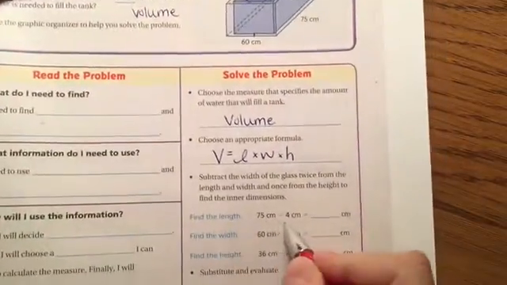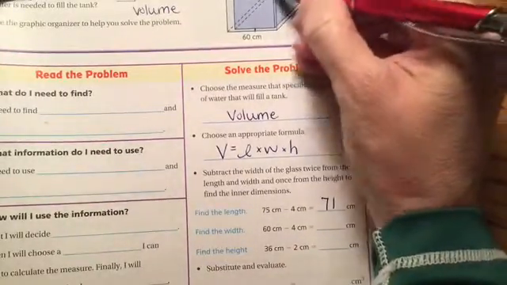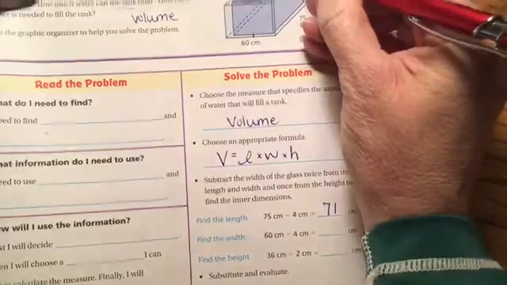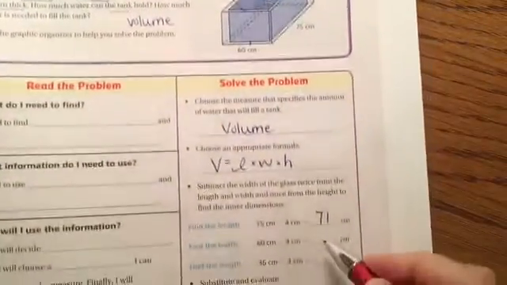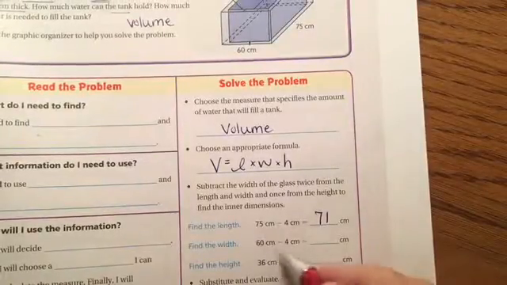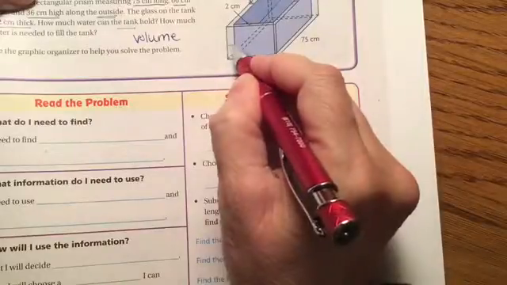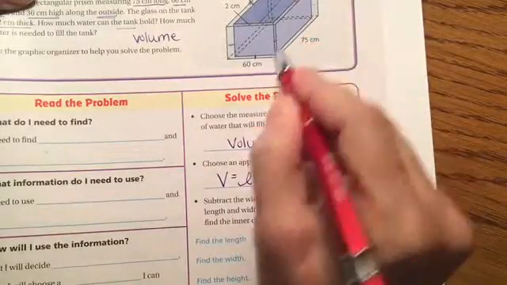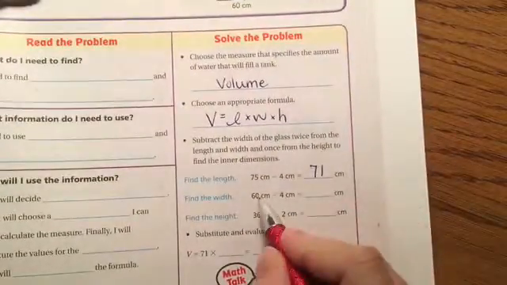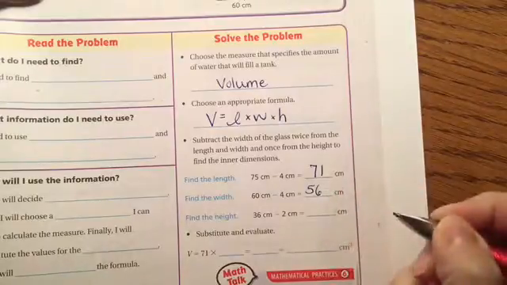So 75 minus 4 centimeters means the inside distance from here to here, from here to here is only 71 centimeters. Now, the 60 centimeters across, same thing. I have 2 here, and I really have 2 in here. So I need to take my 60 and subtract 4, so 56 centimeters.